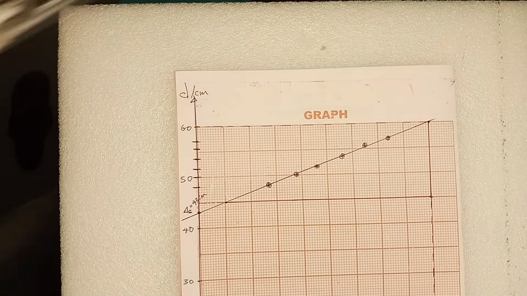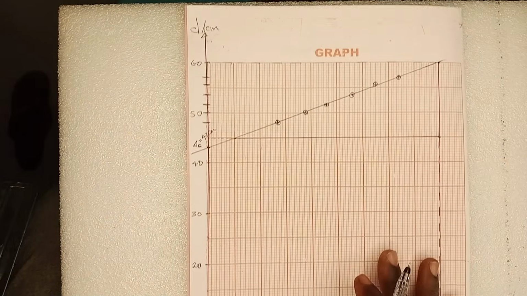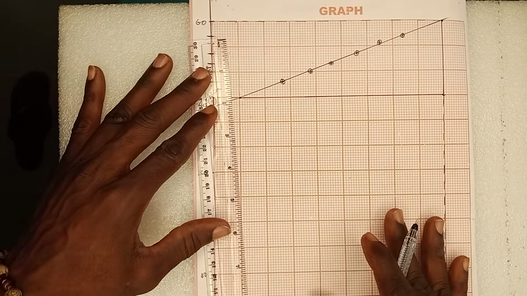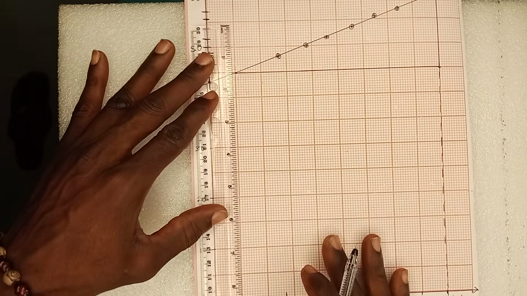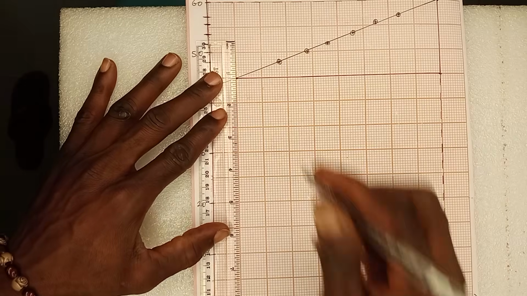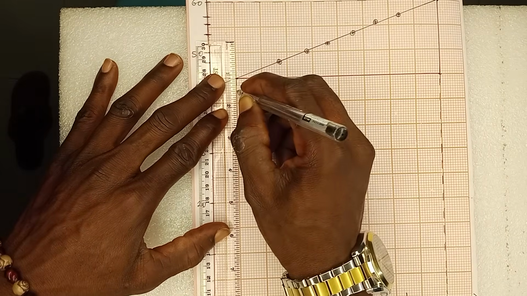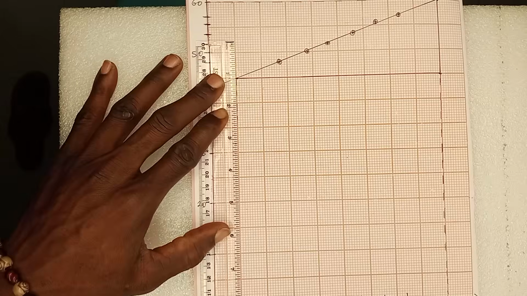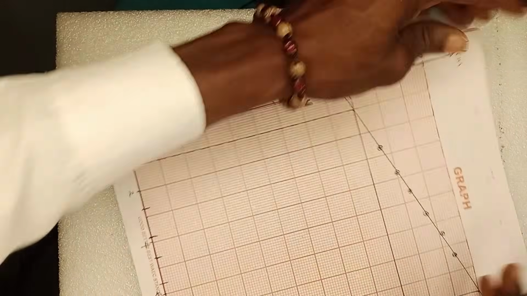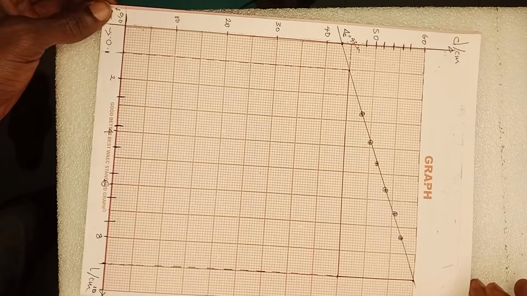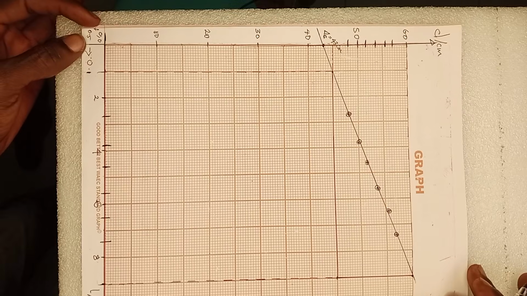Good. Next up, we extend these broken lines down. So your graph will look like this, something like this.